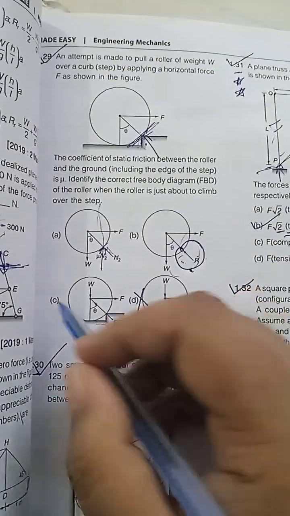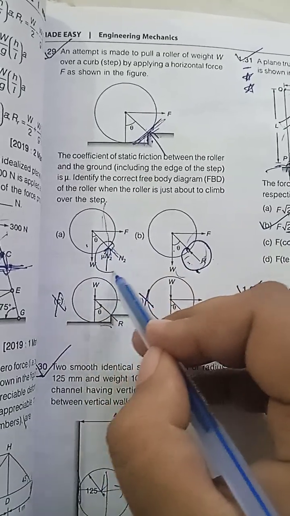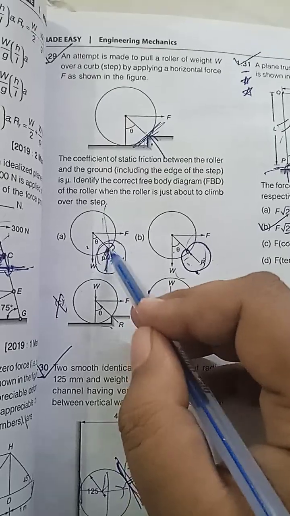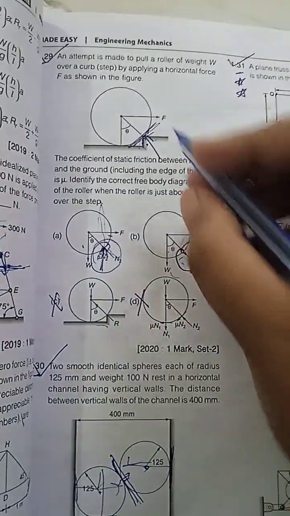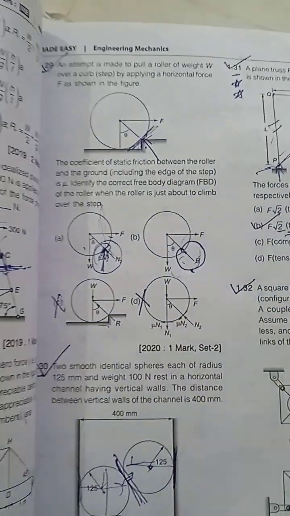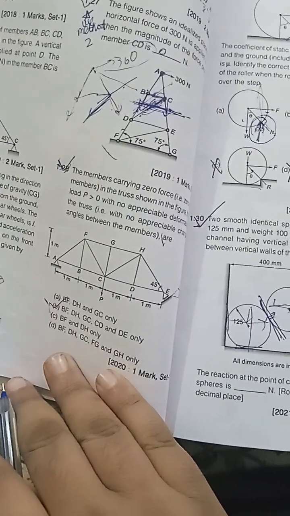This is not a free body diagram. Between this and this, by representing this, net force will be 0. Net force will be here, and it does not pass through the center. Net force here should pass through the center. That's why he represented R here. This is a zero force member.